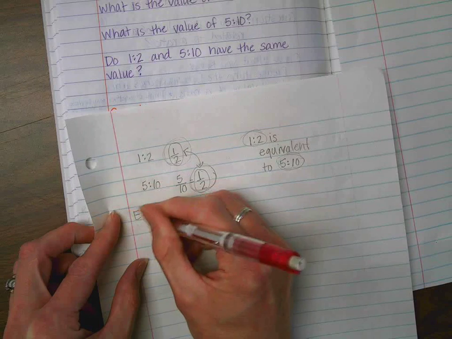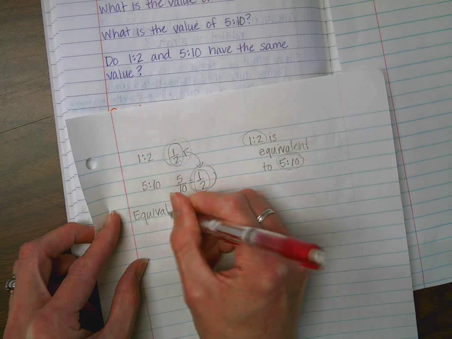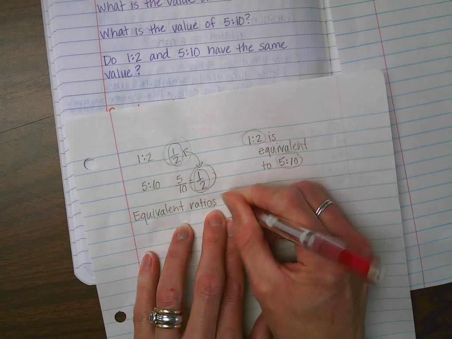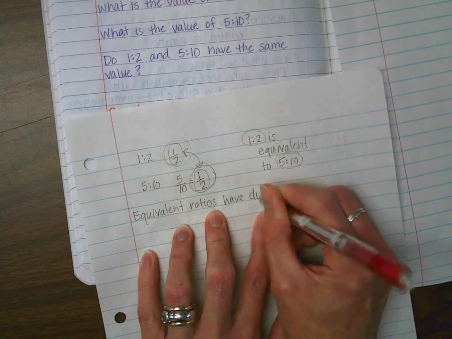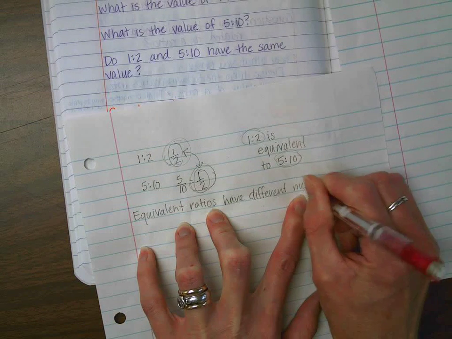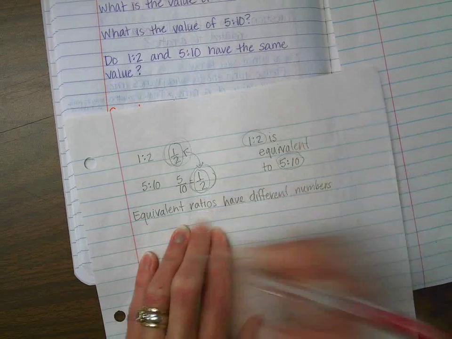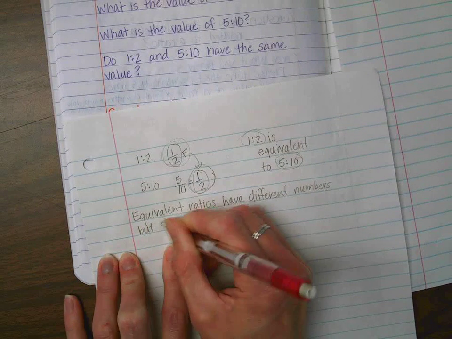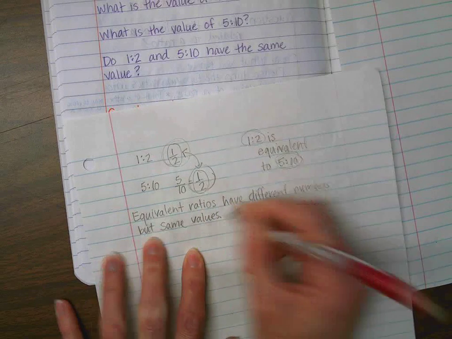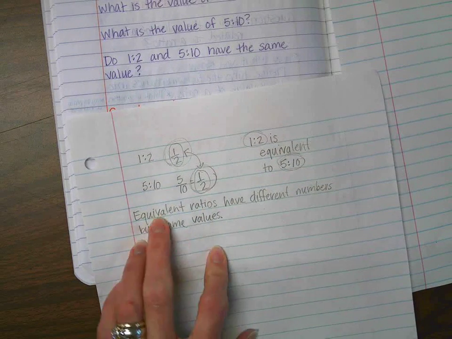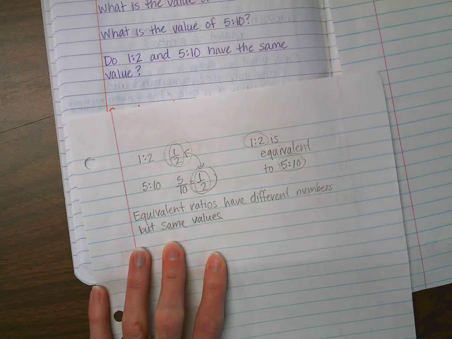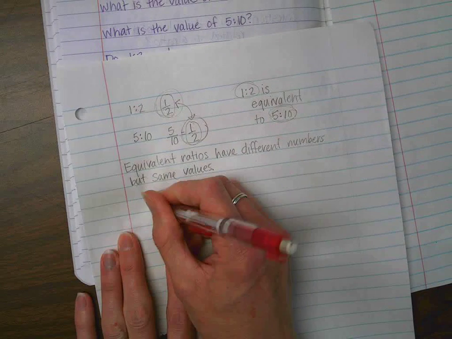So what you need to know is that equivalent ratios have different numbers, but same values. Okay? If their values are not the same, they will not be equivalent.